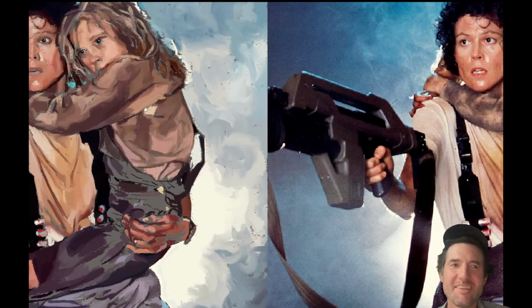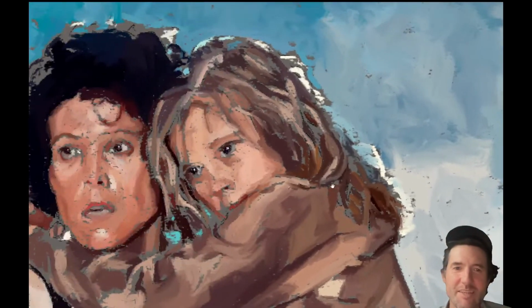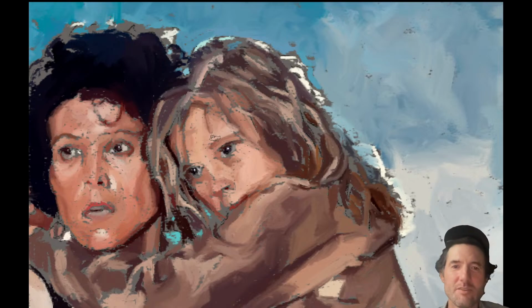Oh God. So how do we do that? Like, Ripley's like, dude, Newt, there's a xenomorph right there. And Newt's like, yeah, but I'm watching.